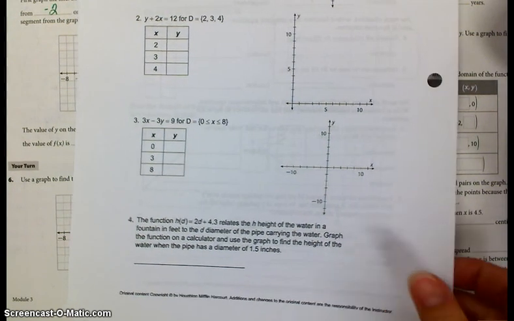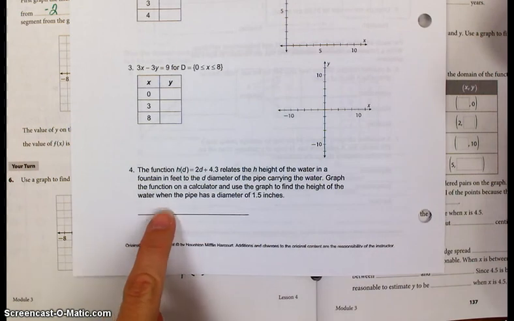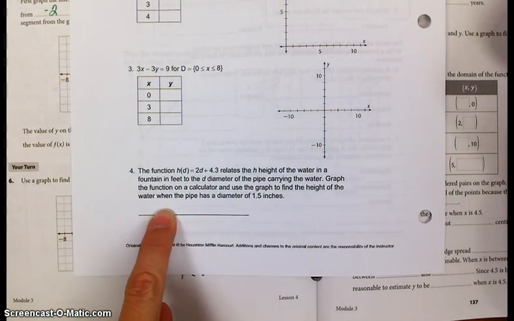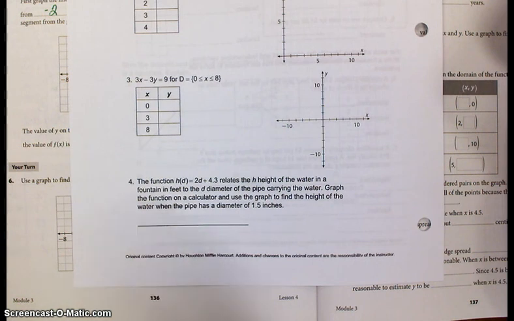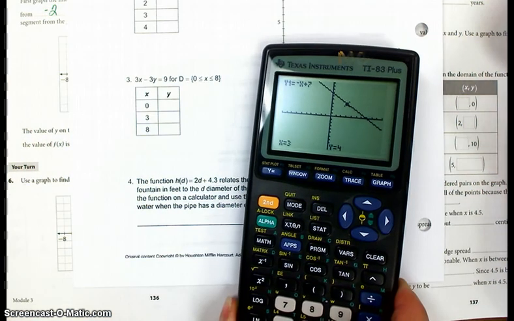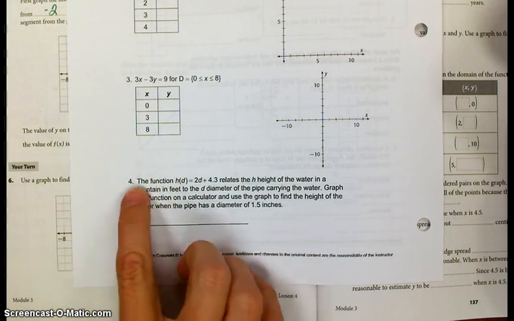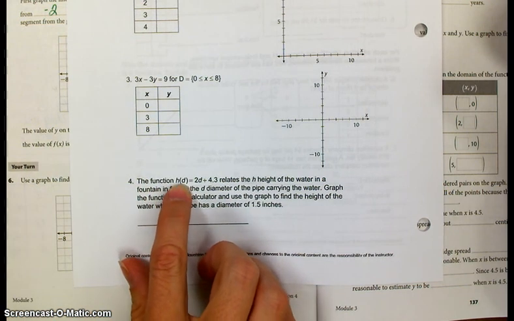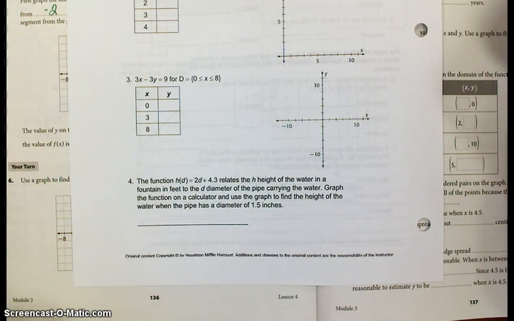So this is the back of the practice problems that you got. And I'd like to just point out the fact that this very last problem on the last page is basically asking you to do on your calculator what you've just learned. Okay, so the function h of d, so there's your function, equals 2d plus 4.3.